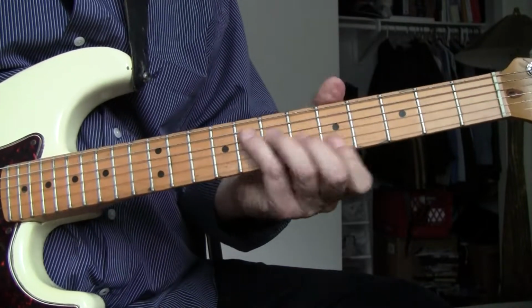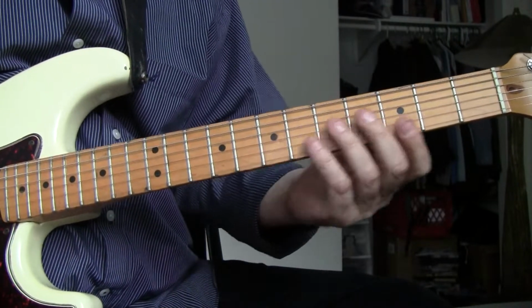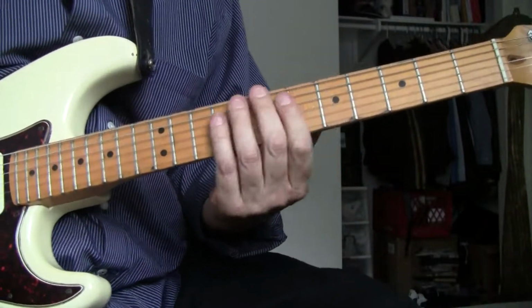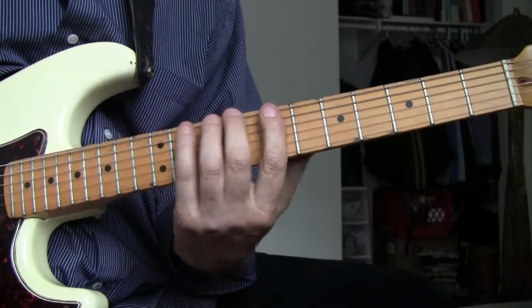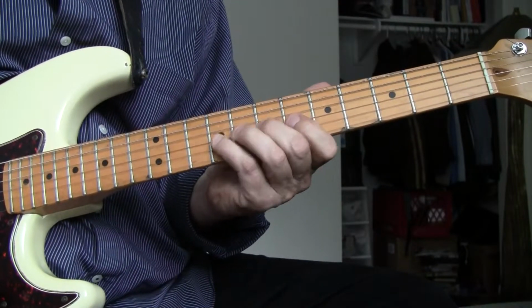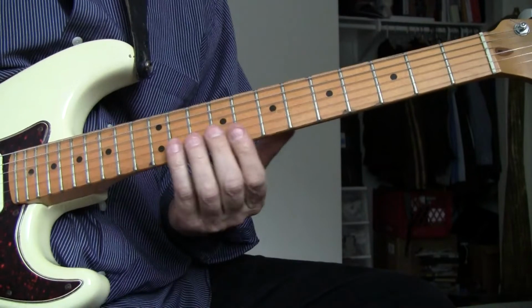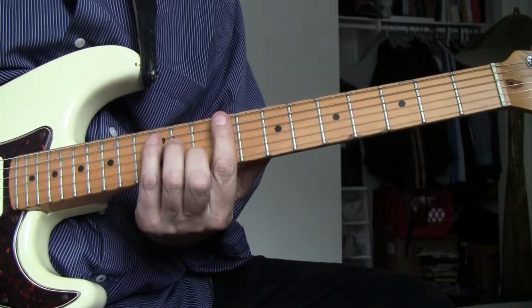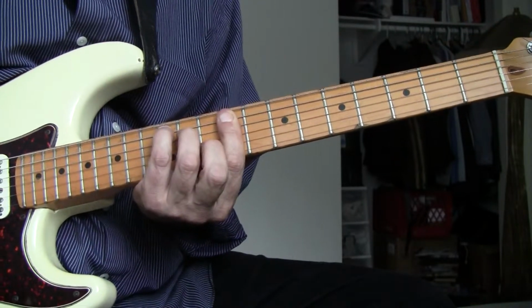Right? Sometimes what you leave out. But here, anyway, as you run across the scale, you just do the scale. You run across the chords. Here's the next one.